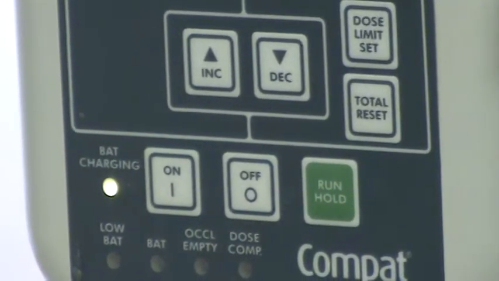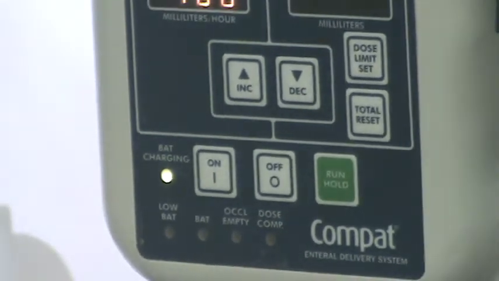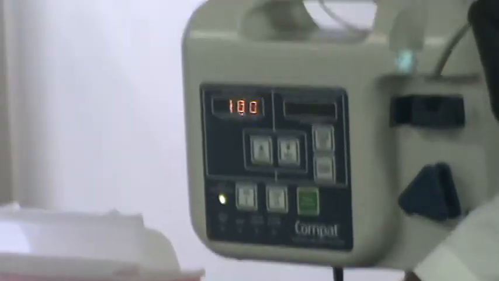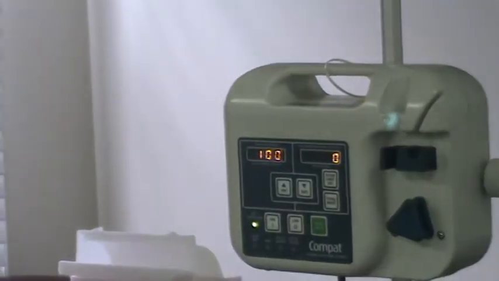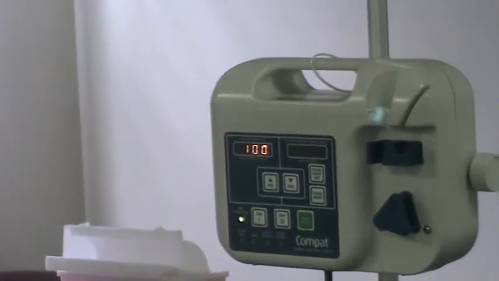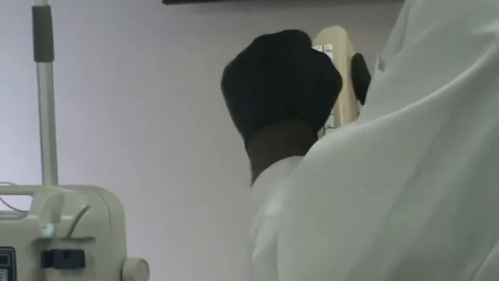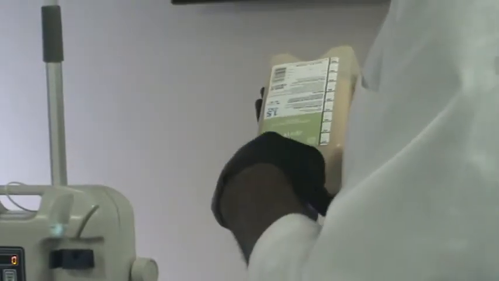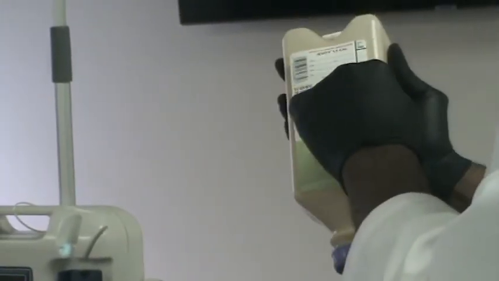So now, again, before you start any feeding, you're going to do what? Flush. So let's assume we flush. You're going to get your bottle and your connection tube. You're going to label the bottle: put the name, room number if any, the date, start time, and the rate per hour.